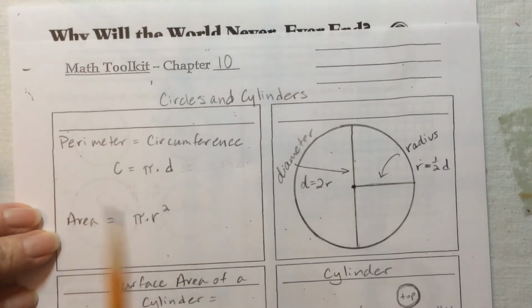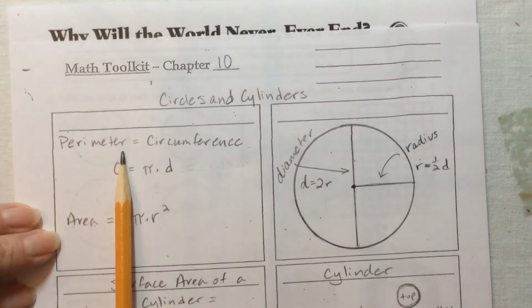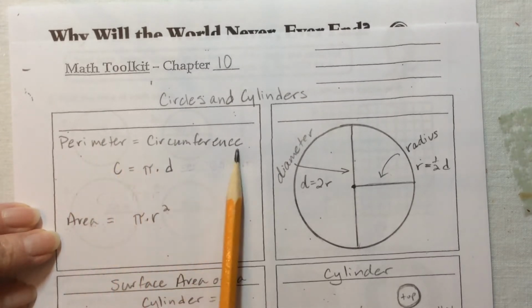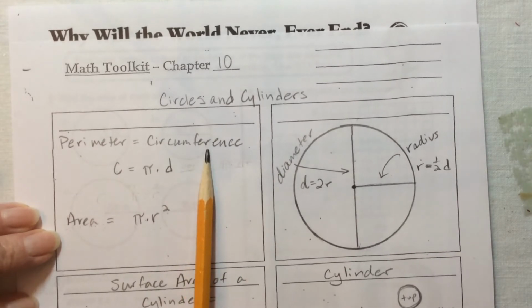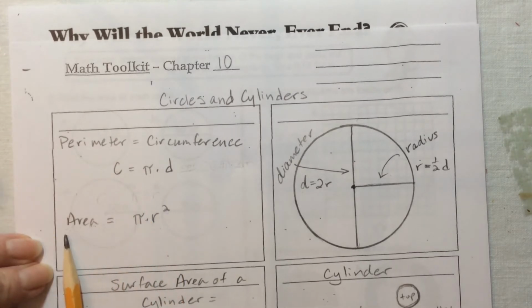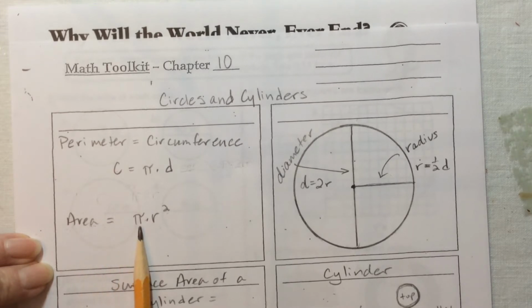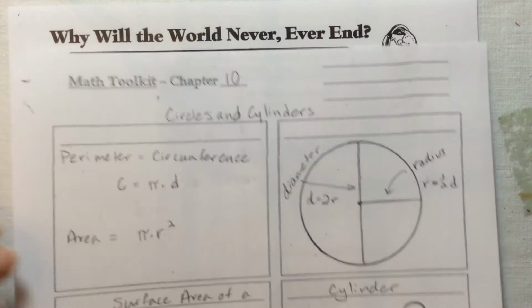The first important formula to do with a circle is how to calculate the perimeter of a circle, or as we call the perimeter of a circle, the circumference of a circle. The circumference is equal to pi times the diameter. The area of a circle is the second important formula, and that is equal to pi times r squared. And we're actually going to be using that for this first puzzle.